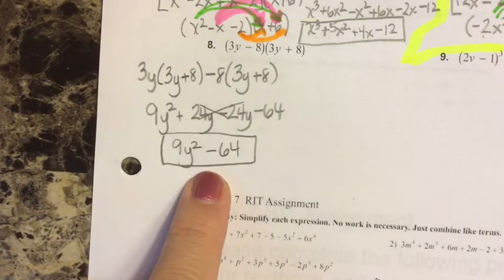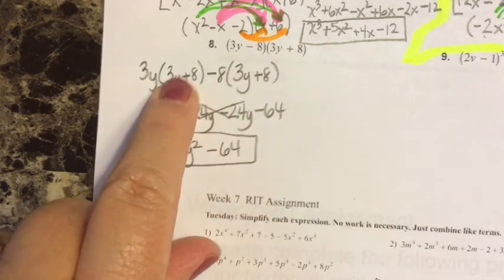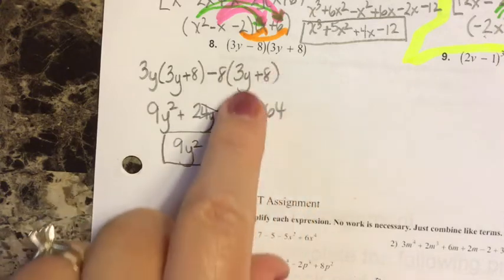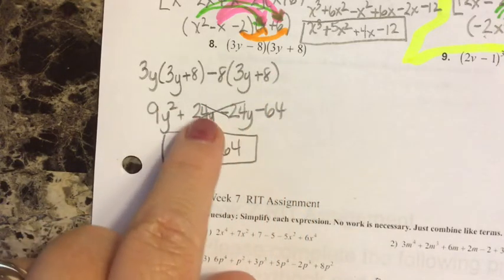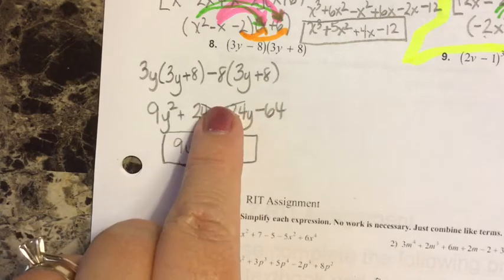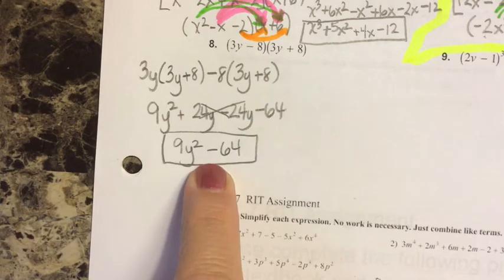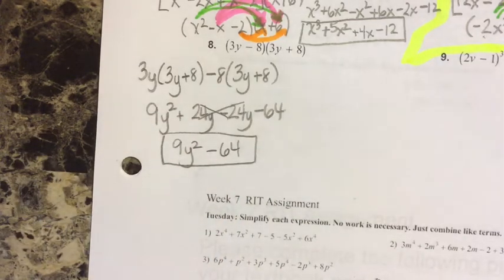This is the answer that I got for question 8. I distributed 3y to 3y plus 8 and negative 8 to 3y plus 8. 24y minus 24y, that gives me 0y, so I no longer have a y. Final answer, 9y squared minus 64.